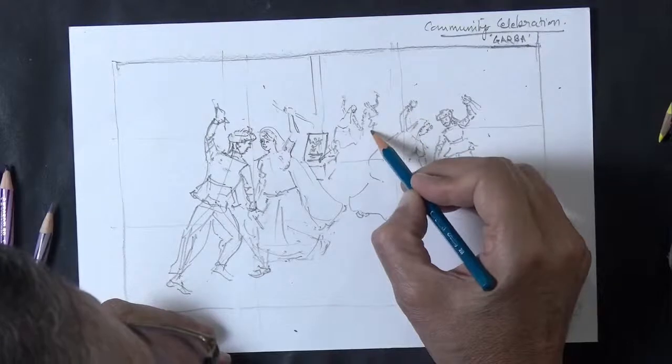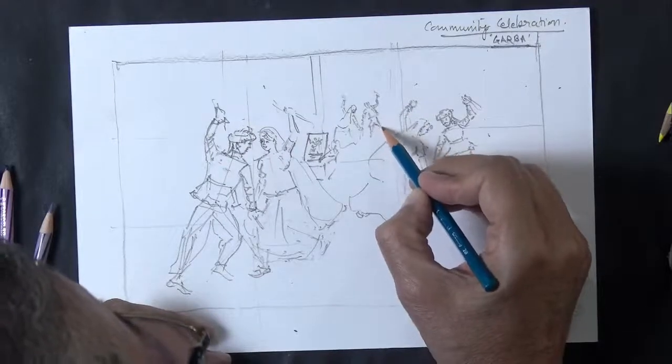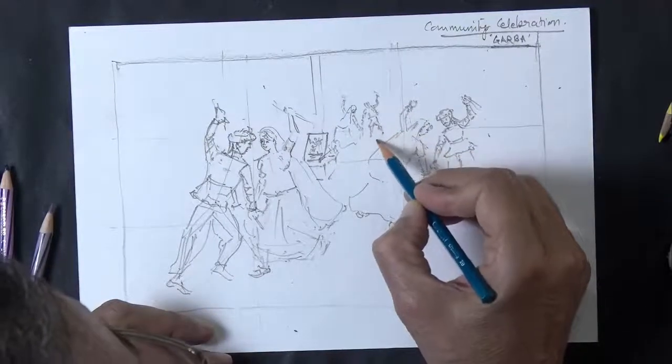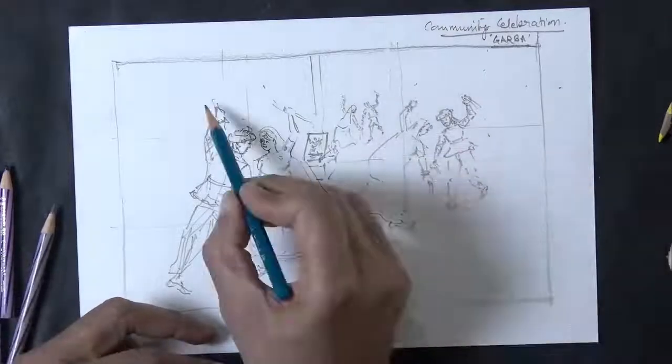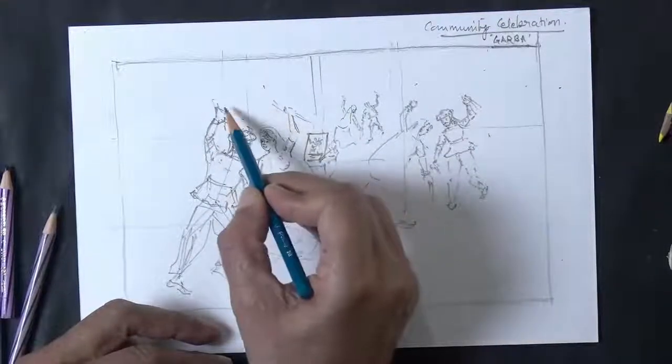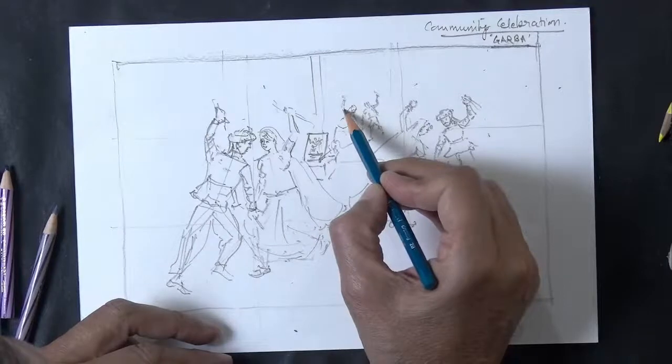As you go to the distance or the rear figures, you can very easily increase your speed.